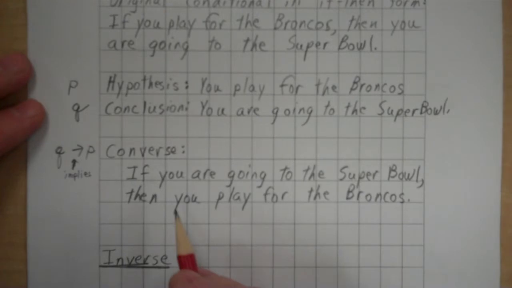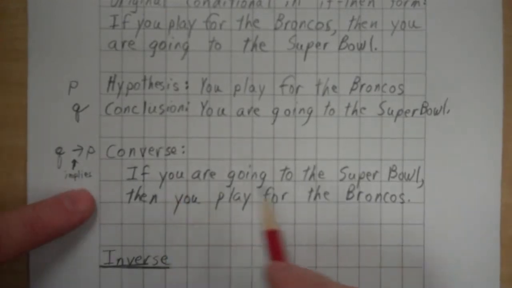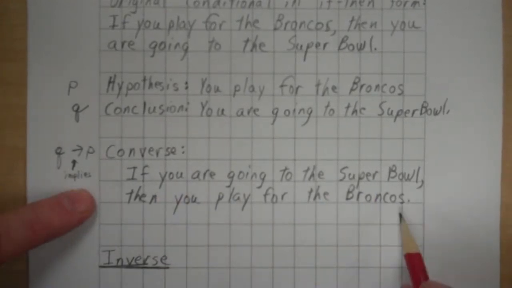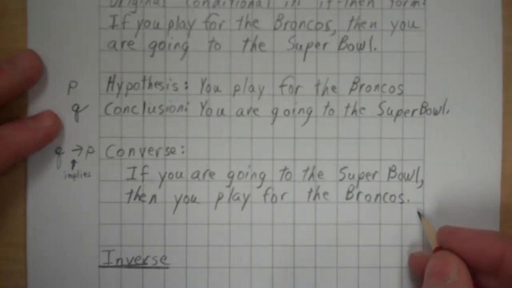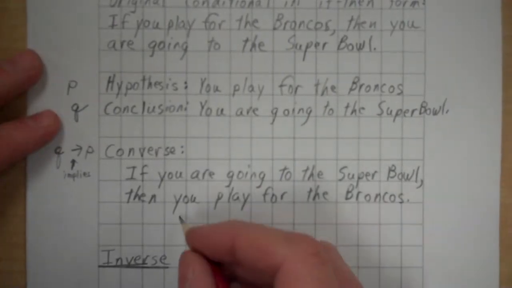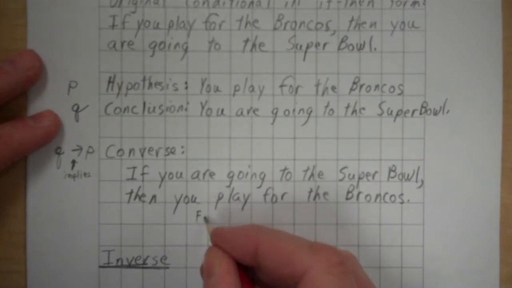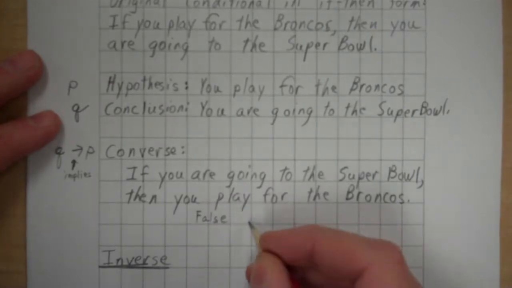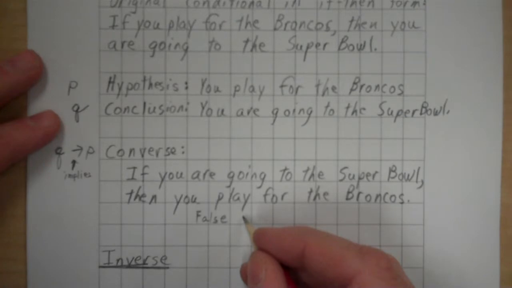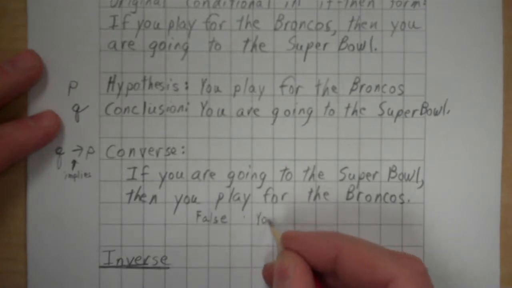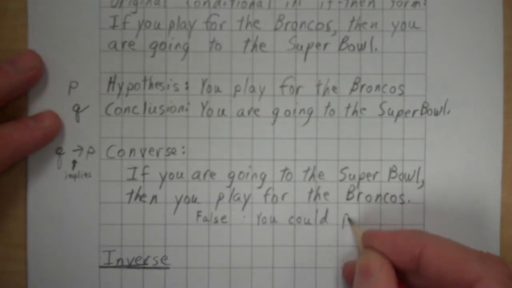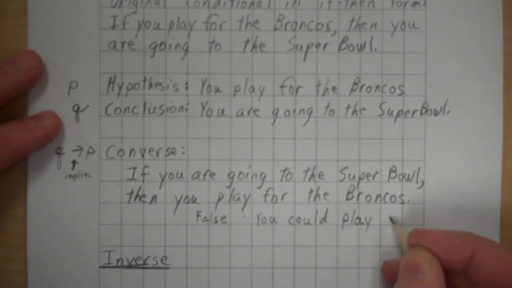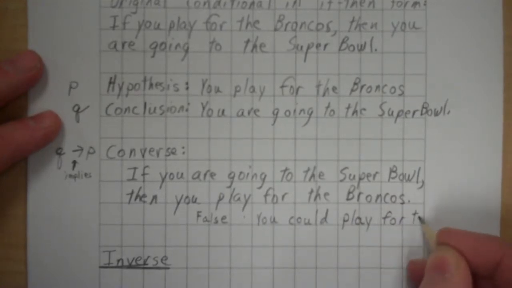Now, when I look at this, if you are going to the Super Bowl, then you play for the Broncos. Is that true? I don't think that's true. The converse in this case is false, and my counterexample would be, you could play for the Seahawks, the other team.